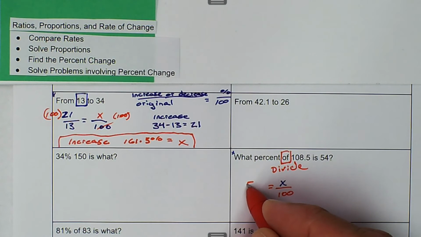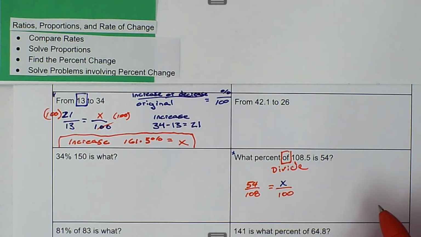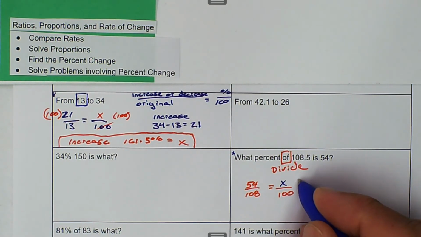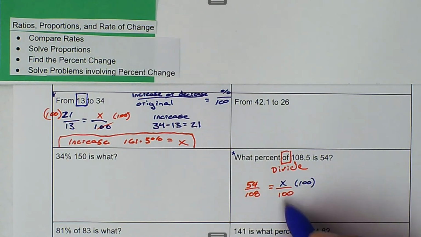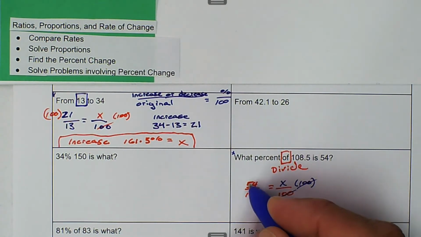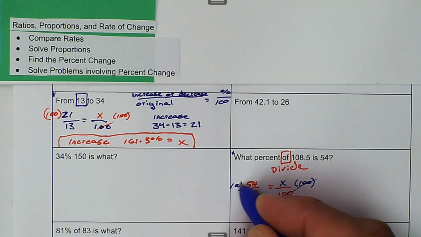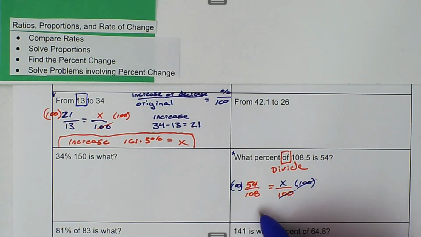So we're going to say 54 divided by 108. And how can we solve to get this by itself? Multiply by 100. We want to get x by itself.